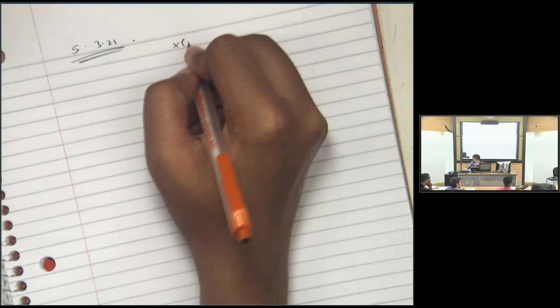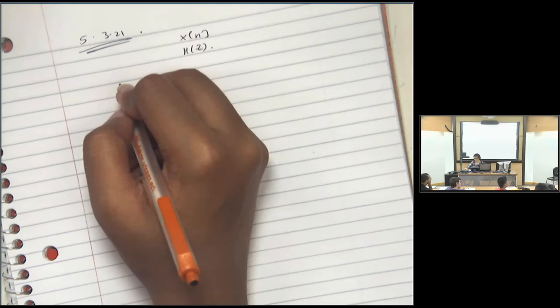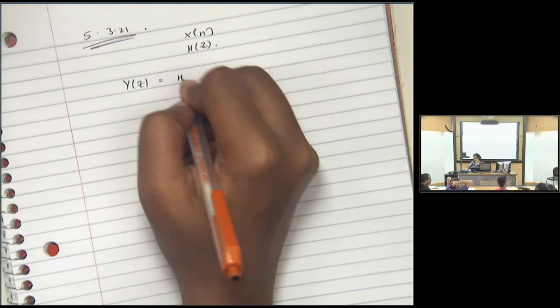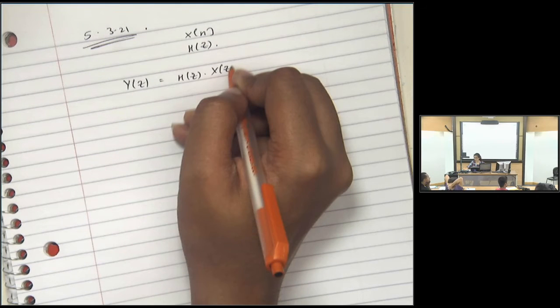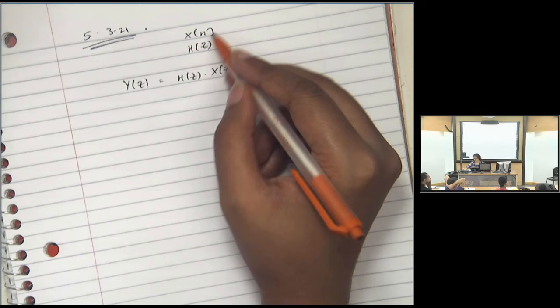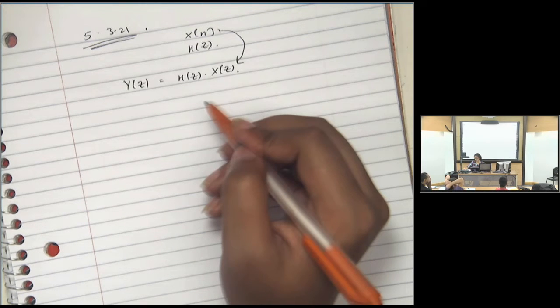So the transfer function is given to you and x of n is given to you, right? We can easily find y of n. So how do you find that? We know that Y(z) is equal to H(z) multiplied with X(z), right? All you have to do is take the z transform of x of n, get X(z), solve this and get your y of n.